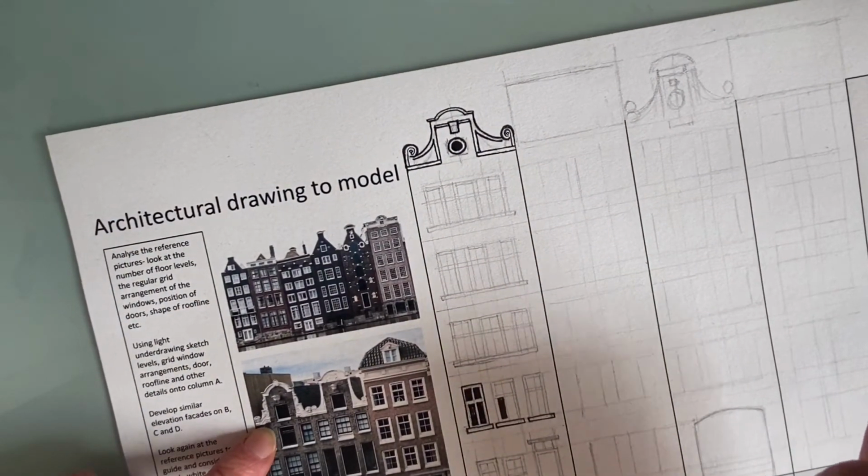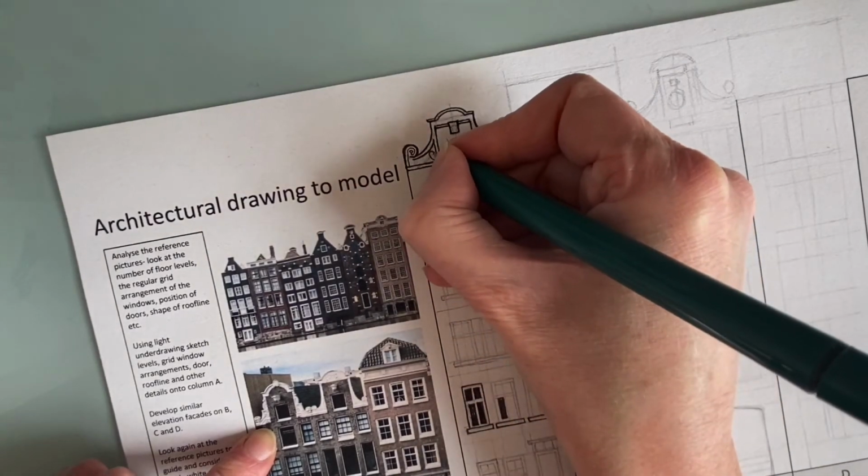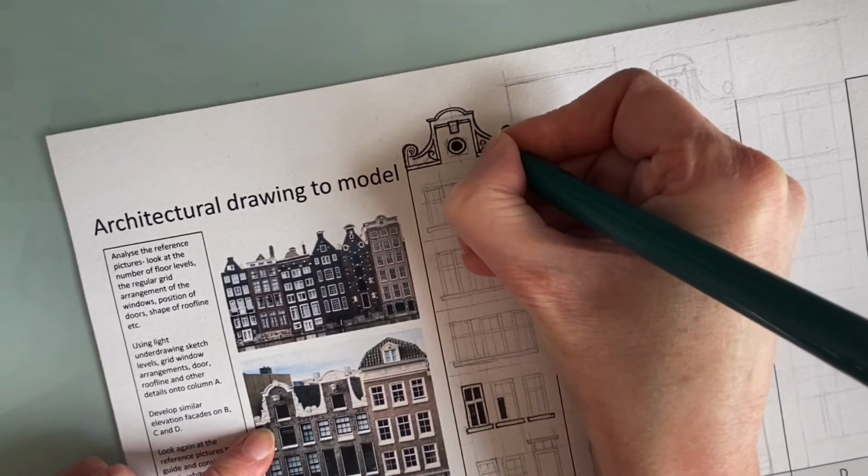Now these are very, very small. We could look at some additional reference material if you wanted to know what was going on in there. I'm going to make it up.